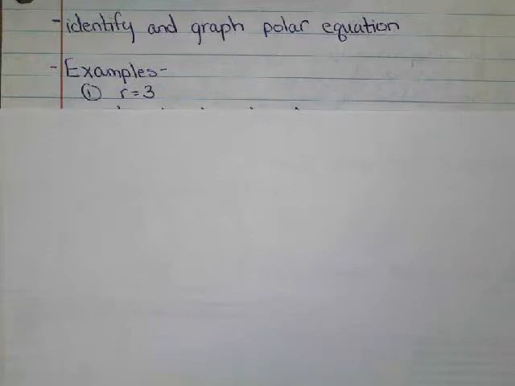Today we're going to talk about identifying and graphing polar equations. So in this first example I have r equals 3. We know this is in polar because it gives us a radius. What I need to do to graph these is always change them to rectangular coordinates, and then you graph them on a polar plane, but it's in a rectangular coordinate that we understand.